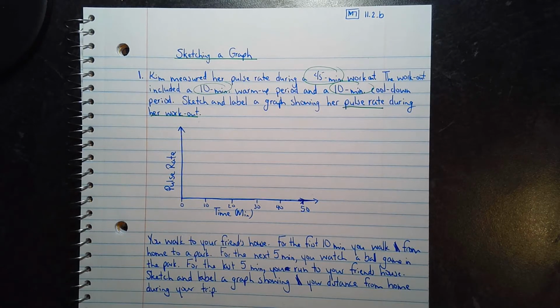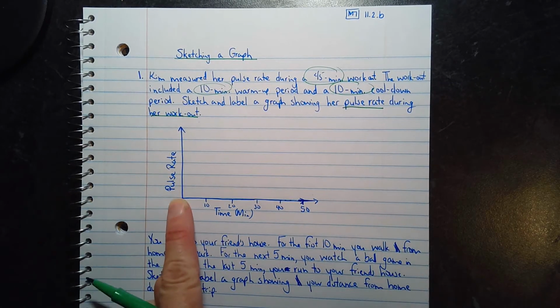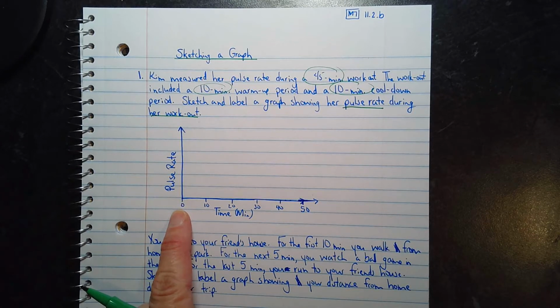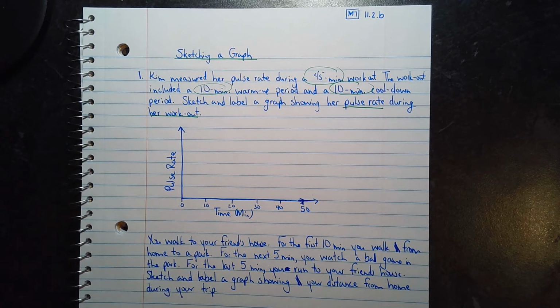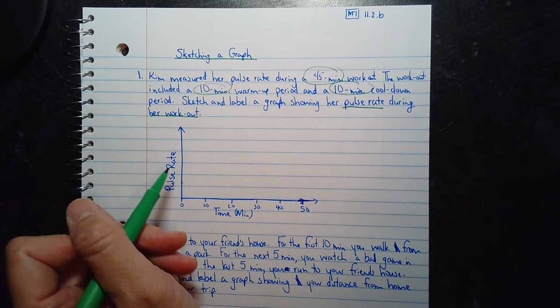Now let's draw a line to show what her pulse rate would look like. So we know that she has this 10-minute warm-up, and then she has a 10-minute cool down, and we're going to assume that she's doing like a steady workout. She's not doing intervals or something like that. So where are we going to start out on her pulse rate? Not at 0, right? Because she's not dead. She has a pulse. Like right now you have a pulse just sitting there. So she's going to start at some amount, and she's warming up for 10 minutes.